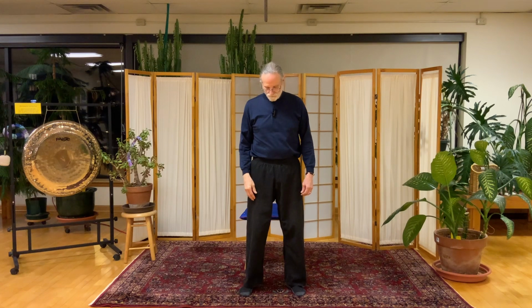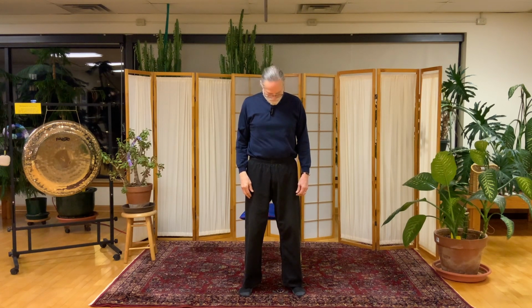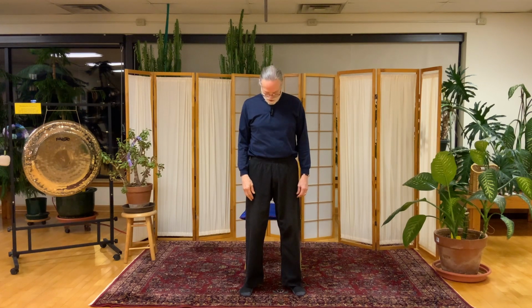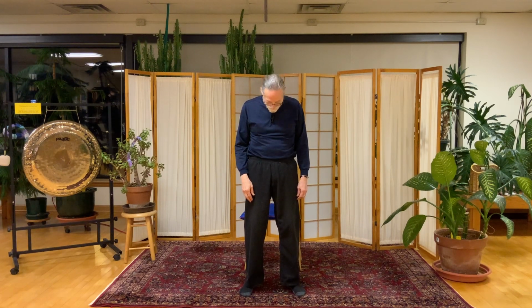Okay, very good. So traditionally, this neck loosening is called the turtle and the crane. So the crane, well, let's start with the turtle. Tuck the chin. I'm just teaching you the traditional. You tuck the chin and then roll it out and make a circle and then tuck it again. This is a turtle coming out of her shell.